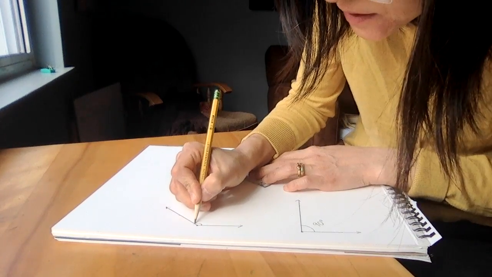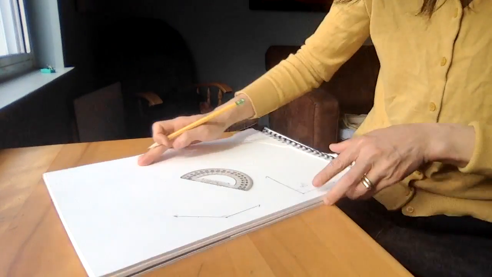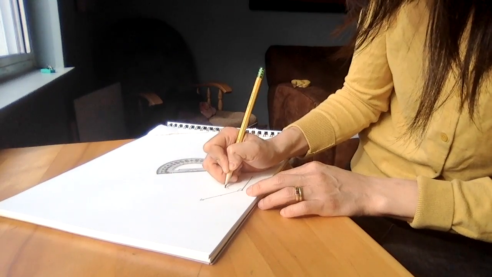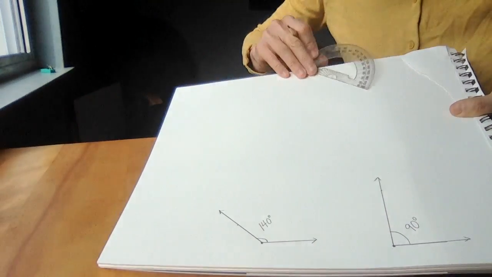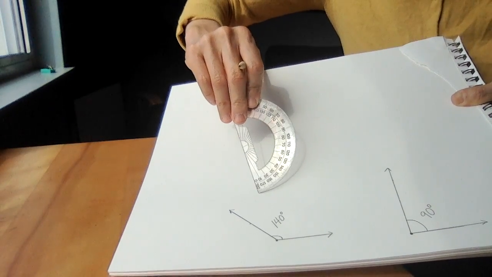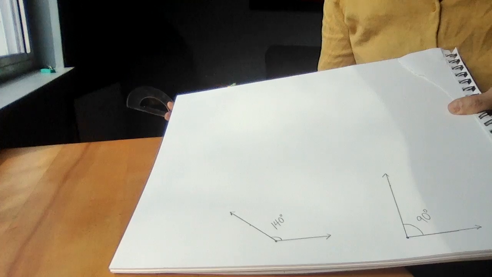So in the amplitude, I'm going to write 140 degrees. So we have our 140-degree angle, we have our 90-degree angle.